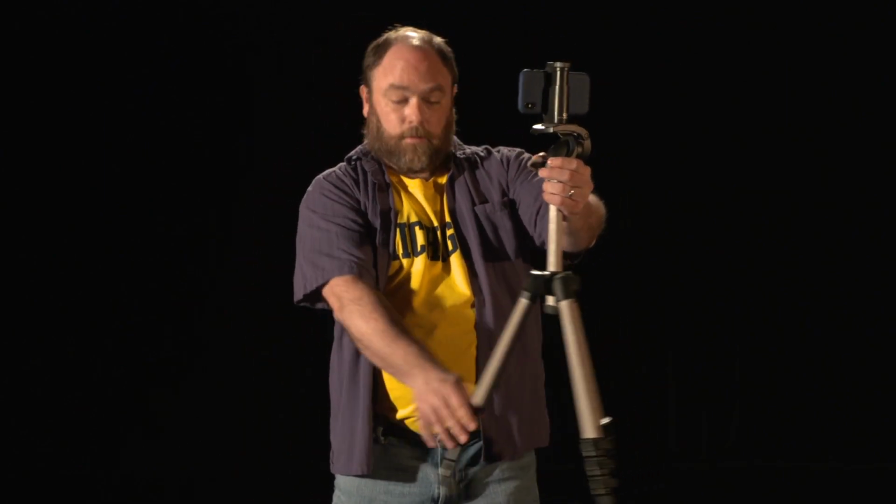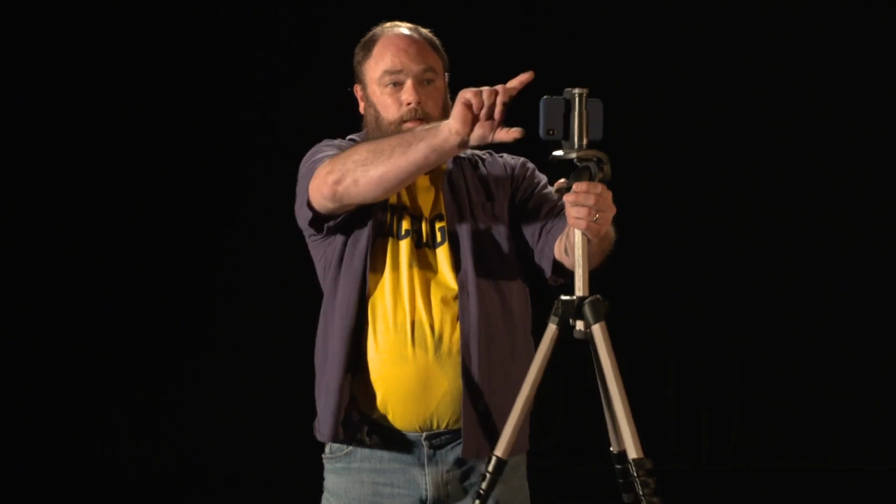Heck, with a small portable tripod, you can even create the poor person's Steadicam. By placing the tripod in this position, all the weight of the setup is hanging well below the camera itself, making the image much more stable while shooting.